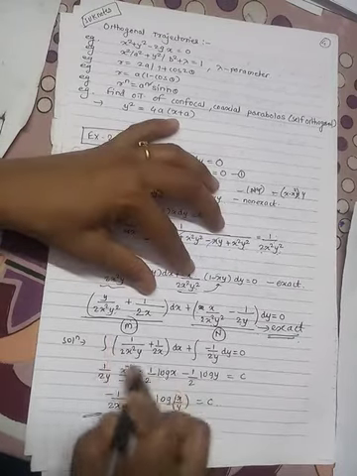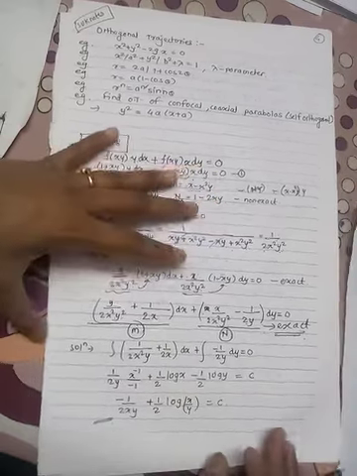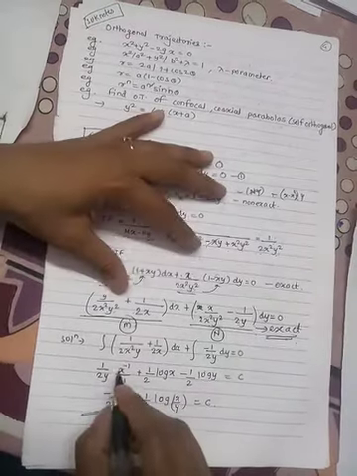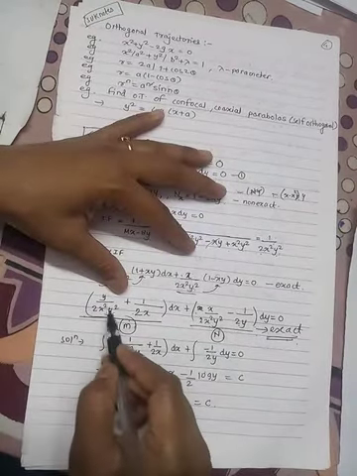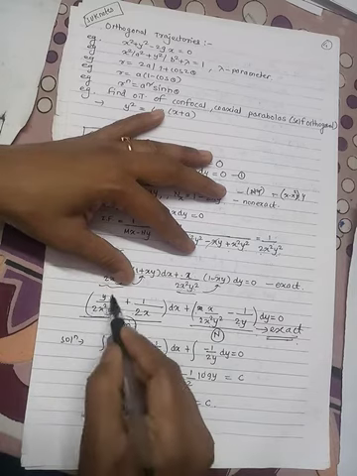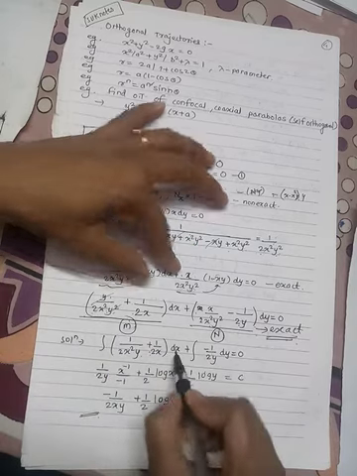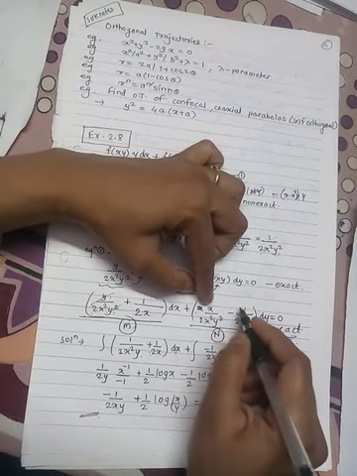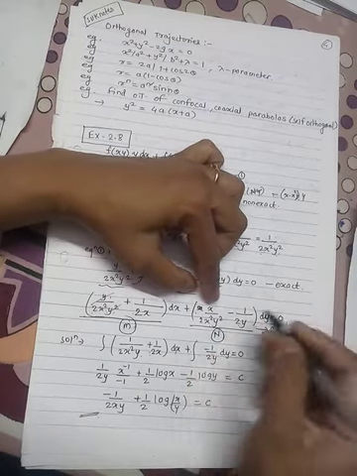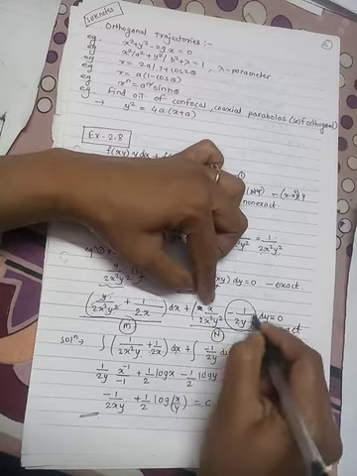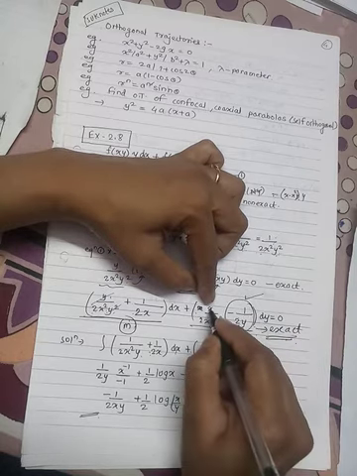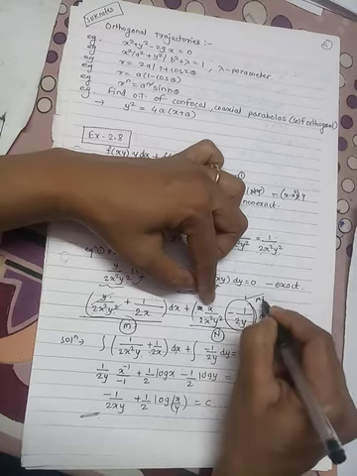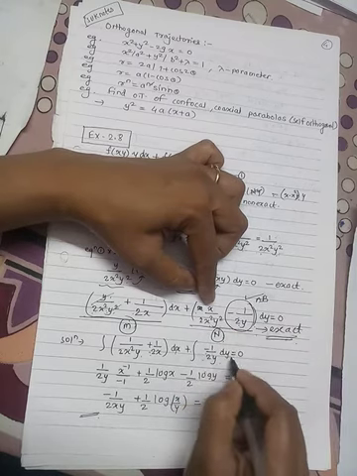So integration of M dx, y gets cancelled, so 1 upon 2x²y plus 1 by 2x dx, plus terms in N free from x dy. We have to pick, or select, the term in which x is absent. So this is the only term in which x is absent. Here x is present, so x is absent. Take this, minus 1 upon 2y dy equal to 0.